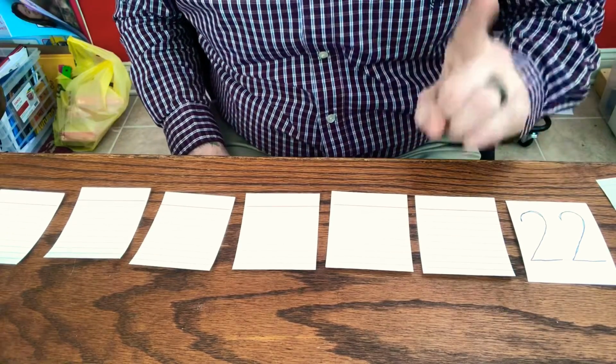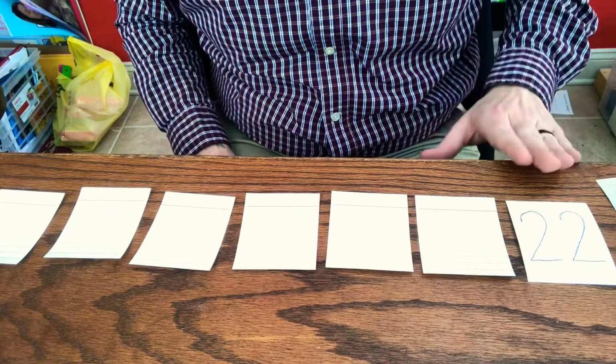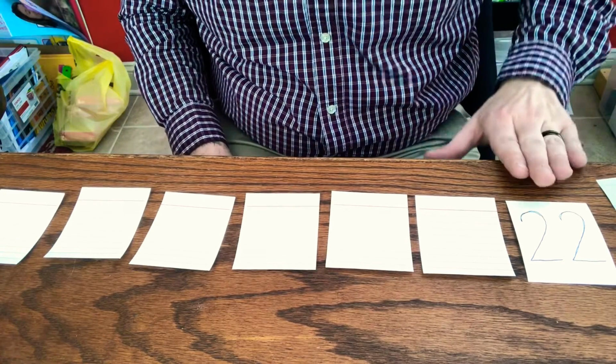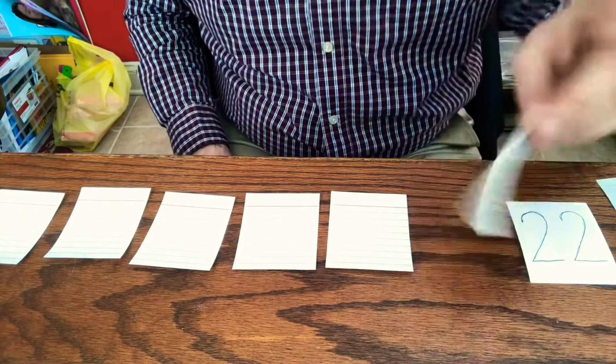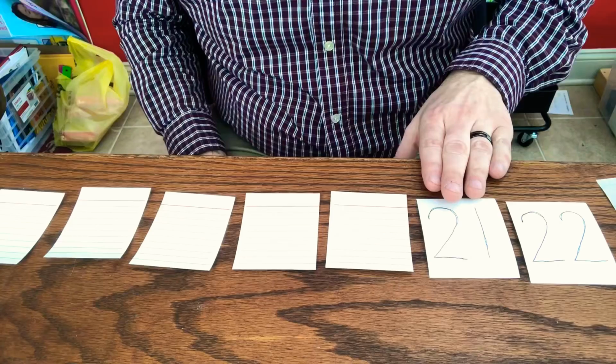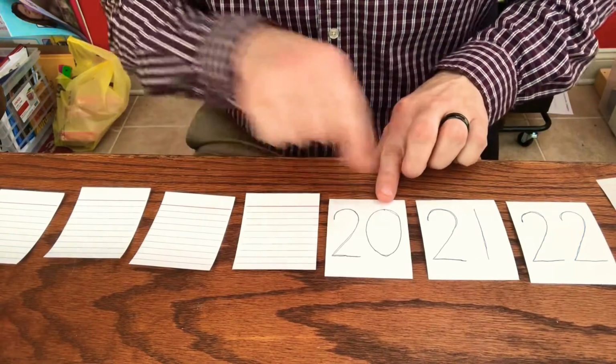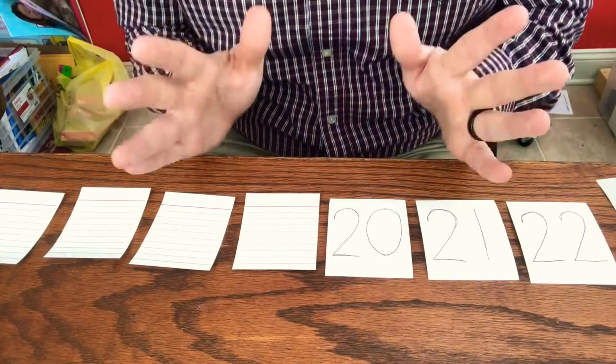Now this might be a little trickier than thinking about what comes after. So this is something that we're going to be working on today. What comes before 22? 21. Now think, what comes before 21? Before the number 21 comes the number 20, and now we're at that jump from one decade to the other, so this is an important part.